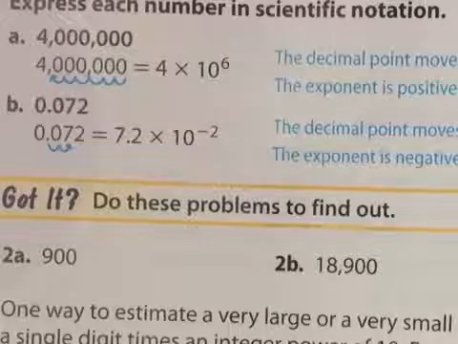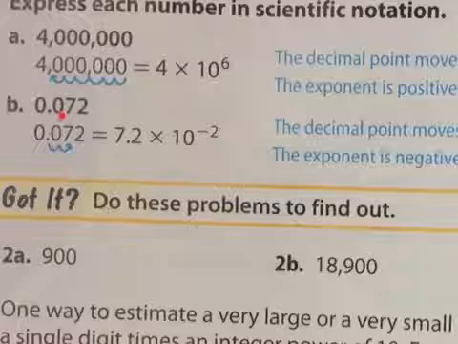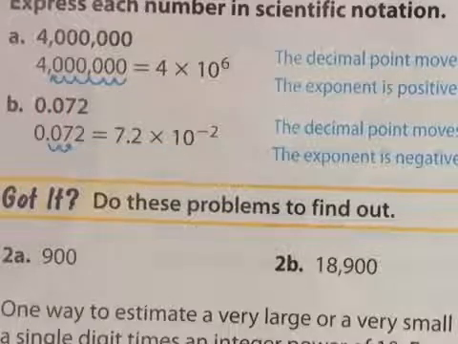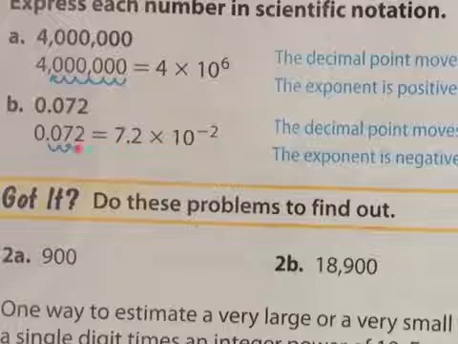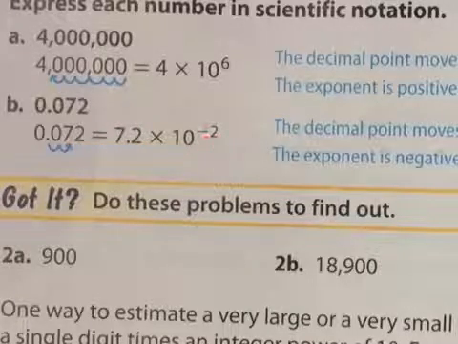And here, same thing. So you have 0.02. You want to make sure that you can move it 2 places right there, so that you have one whole number. So that becomes 7.2. But then to be able to go this way, remember you have to multiply by a negative exponent. So 10 times 2, because it moved 2 times, right? To make it 7.2, you have to go 1, 2, and to go from this to this, you have to go 1, 2, the other way. So it's 7.2 times 10 to the power of negative 2.